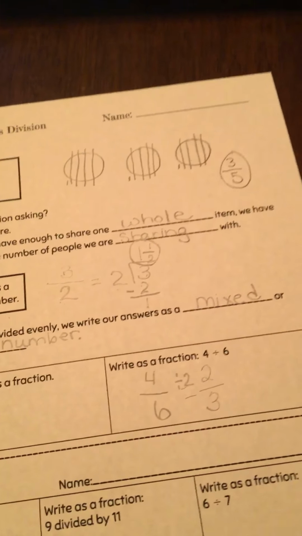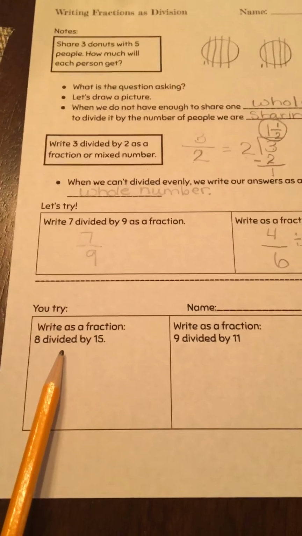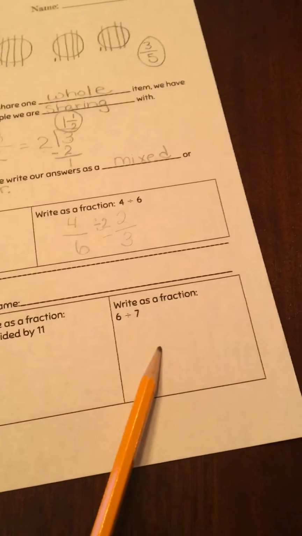So I divided both of these by 2. Okay? Go ahead and re-watch the video or pause it if you need to and see if you can do these 3 on your own. And we will check them later.